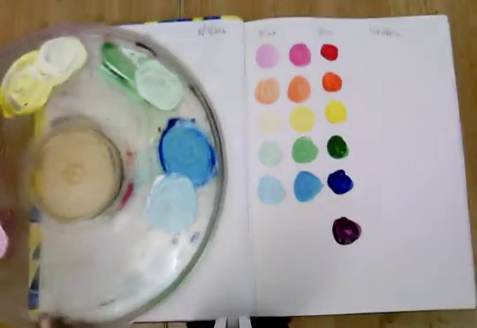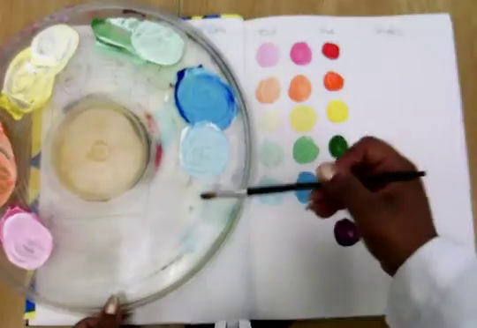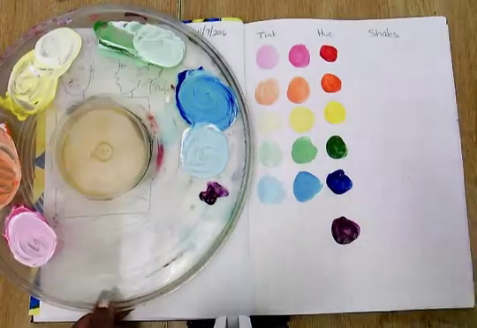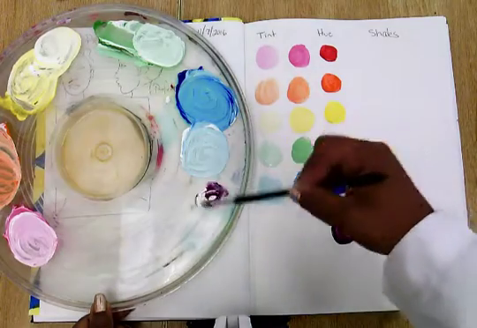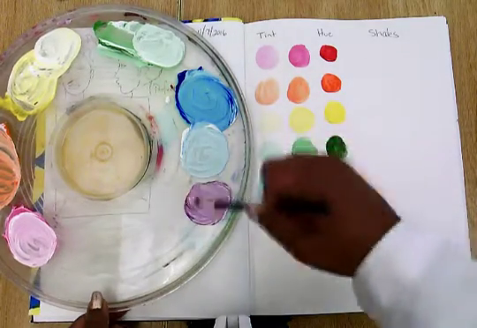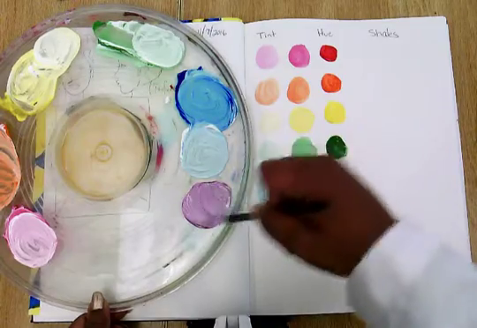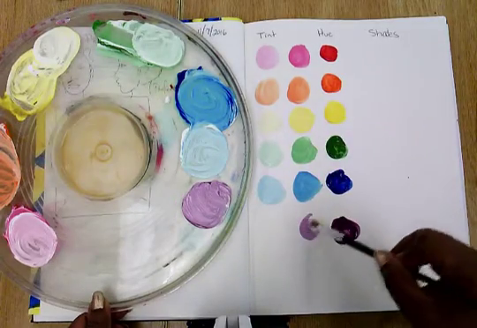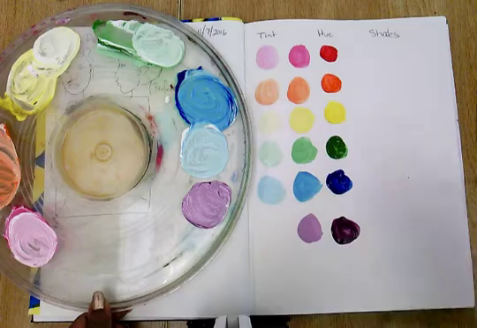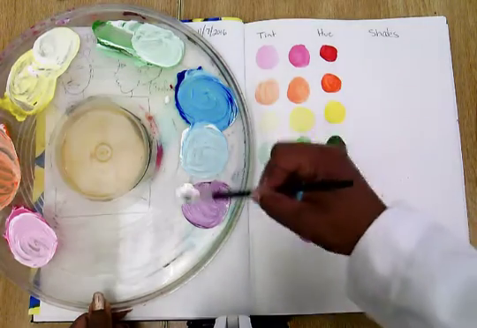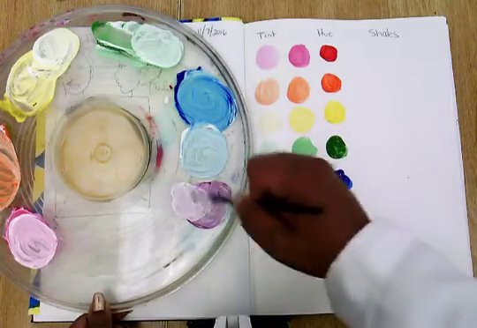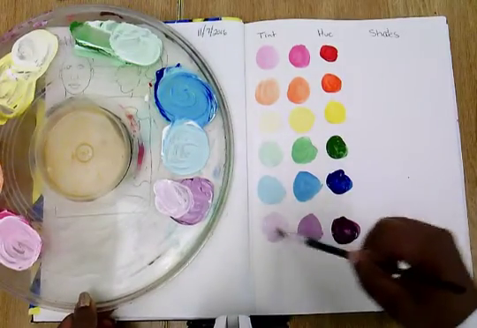Now onto my purple. Take some purple, put it on my palette. Clean my brush. Add some white to it so that it is now a tinted purple or a lighter purple because I've mixed white with it. Now I'm going to add some more white to make an even lighter tint and paint it in my sketchbook.